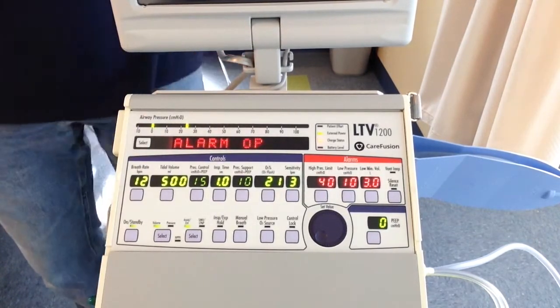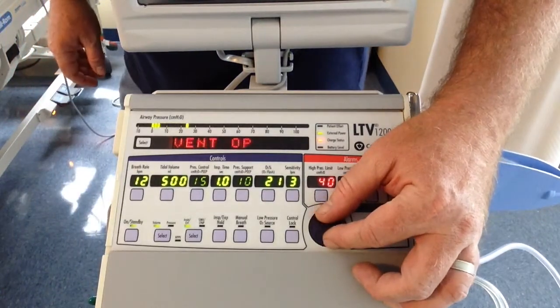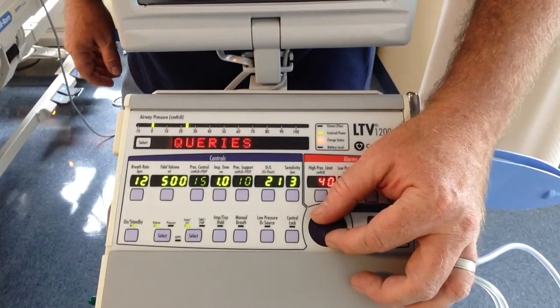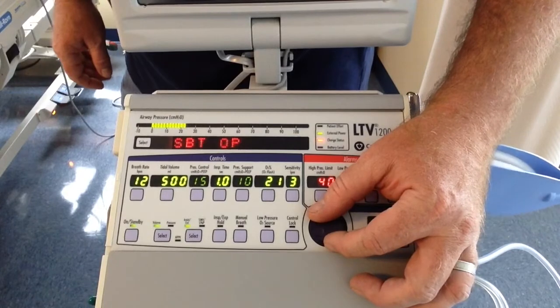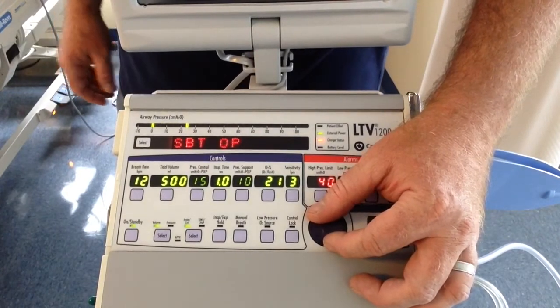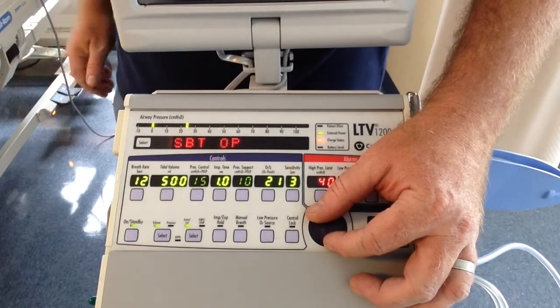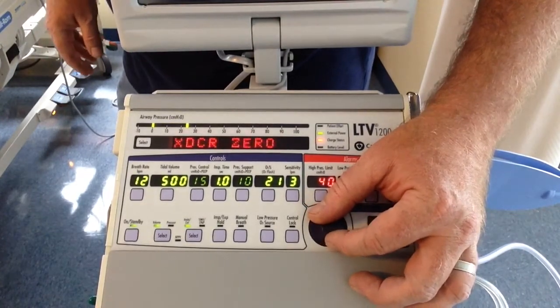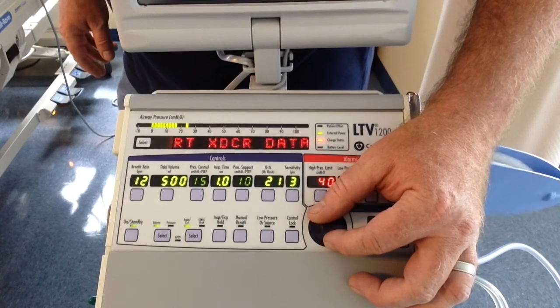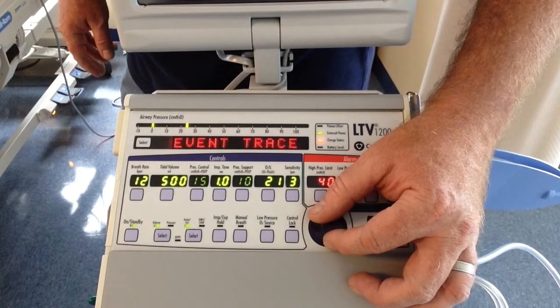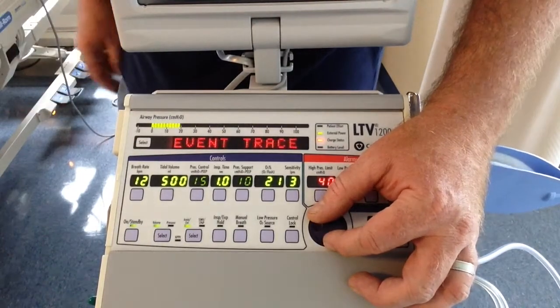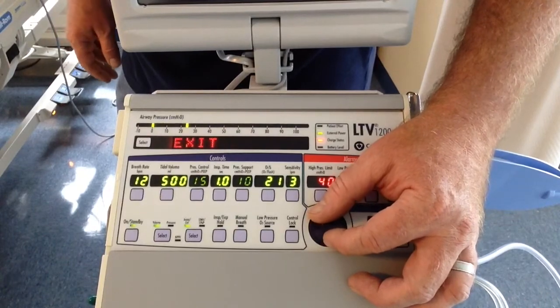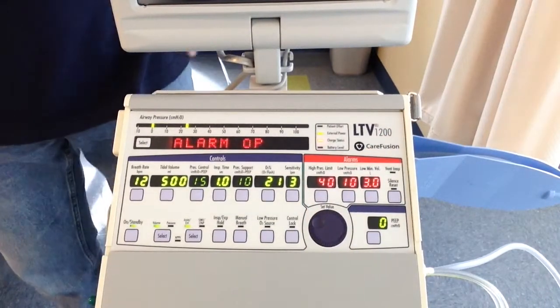Now, it gives you a menu. You can go into your alarm operations, vent operations, queries, spontaneous breathing trial operations. I'll be honest, I've never used that. Typically we just dial it. We don't let the ventilator do it. Transducer 0, RT transducer data, event trace. This is where you can go in and take a look at all your histories, your alarms, and exit. So let's start off with alarm operations.